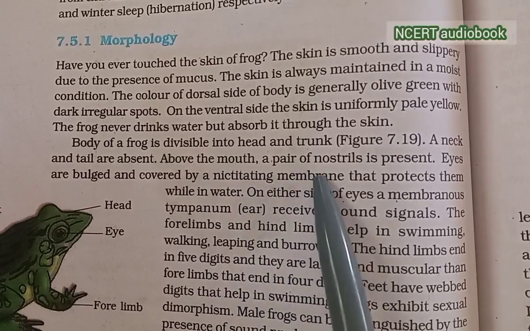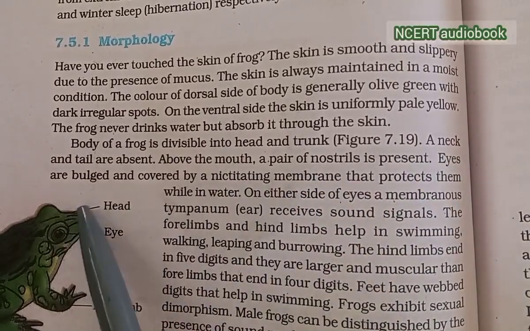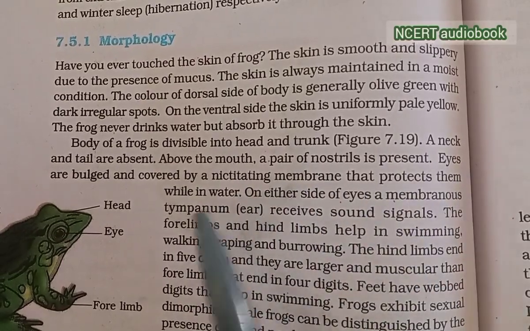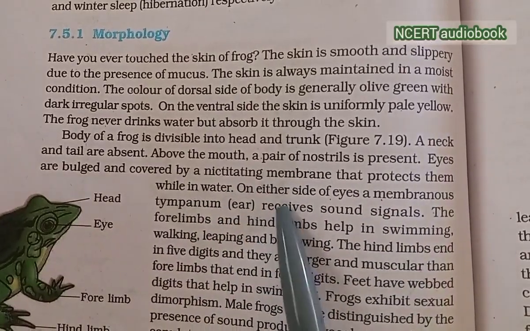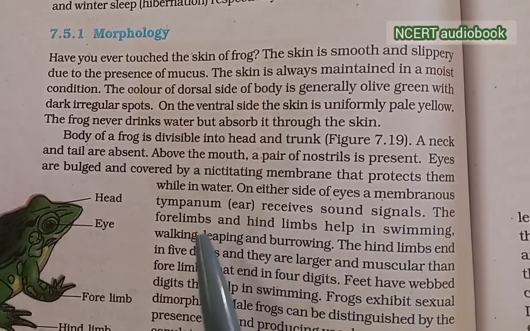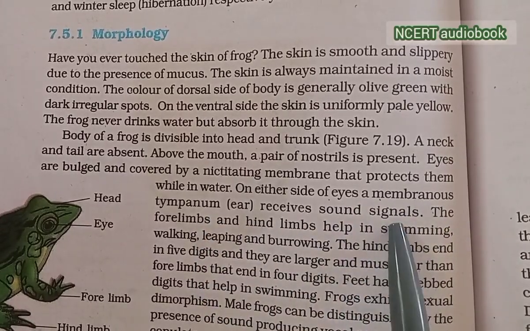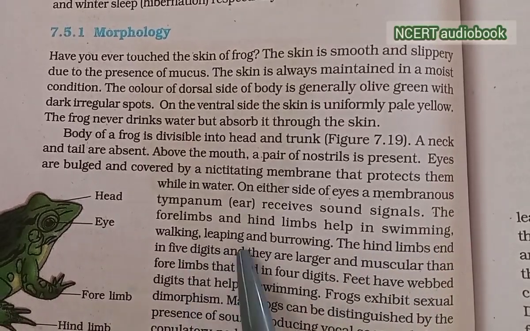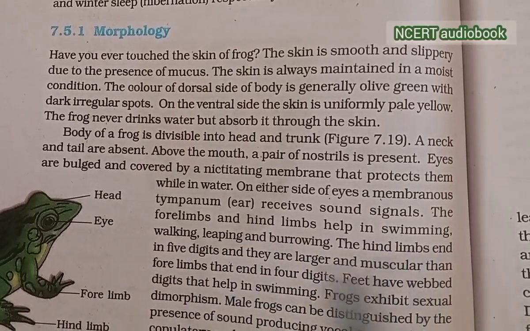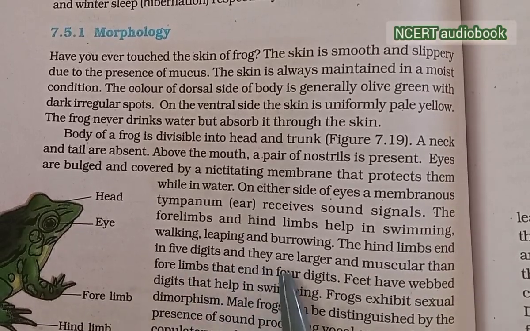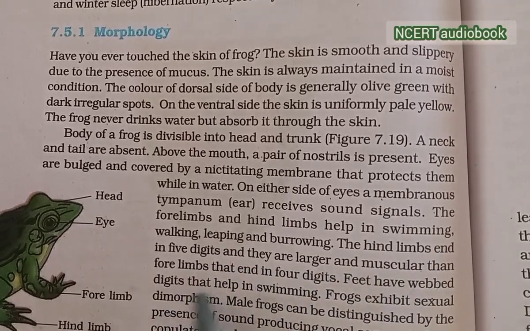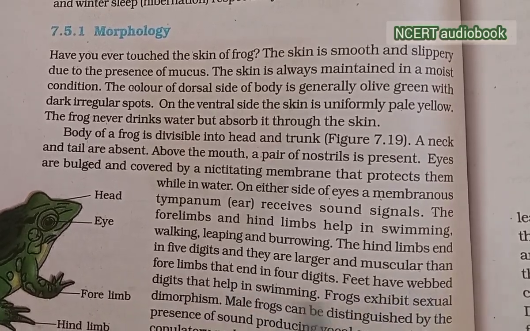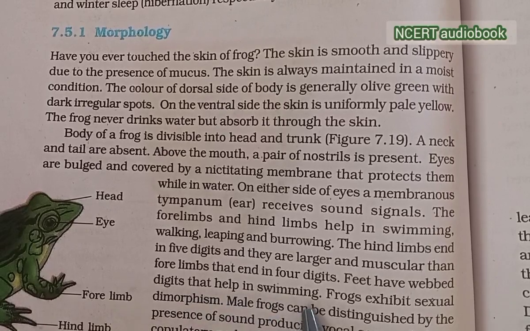Above the mouth, a pair of nostrils is present. Eyes are bulged and covered with a nictitating membrane that protects them while in water. On either side of the eyes, the tympanum receives sound signals. Forelimbs and hind limbs help in swimming, walking, leaping and burrowing. The hind limbs end in 5 digits and they are larger and more muscular than the forelimbs. The forelimbs end in 4 digits. Feet have webbed digits that help in swimming.